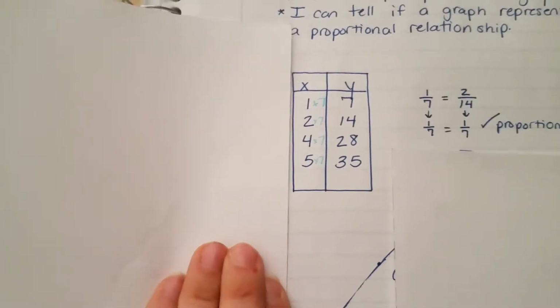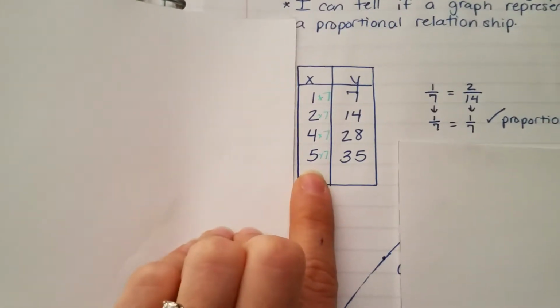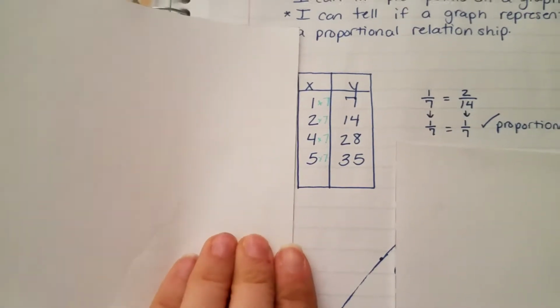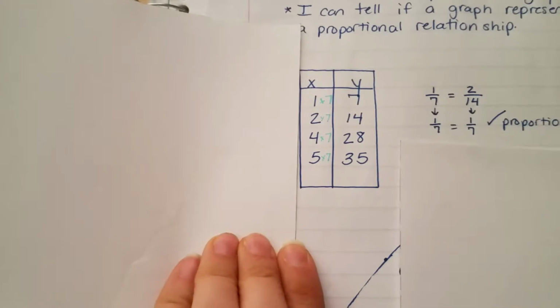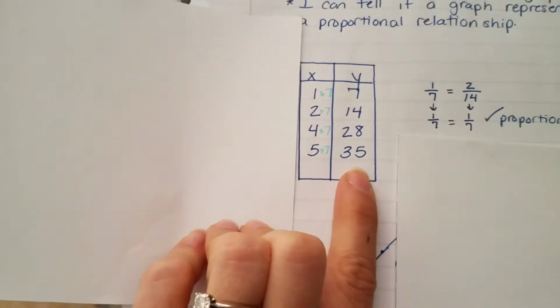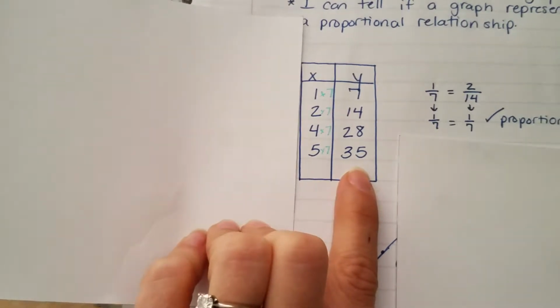You'll also notice that next to the values in the x column, I've written little times 7s next to those values, because if you multiply whatever number is in your x column by 7, you get whatever number is in your y column. So far, so good.